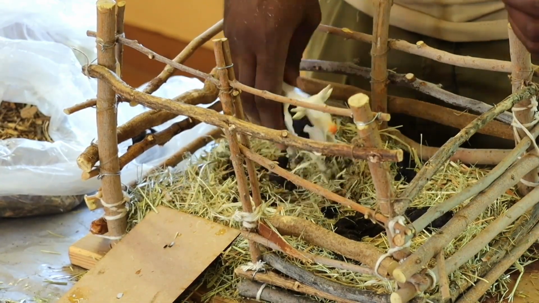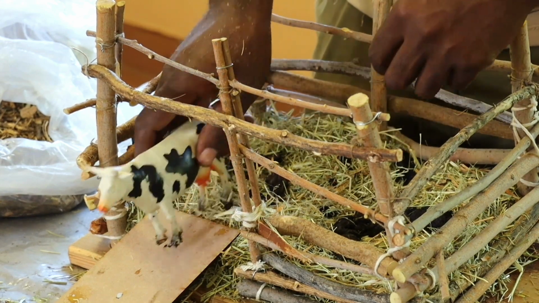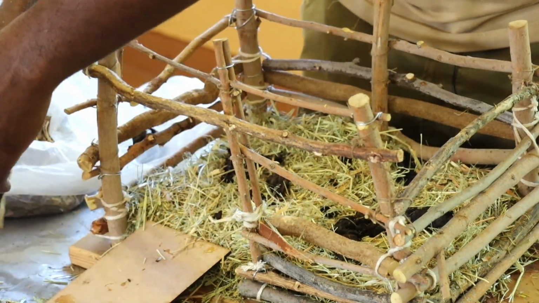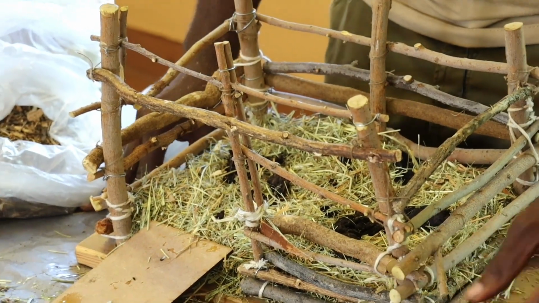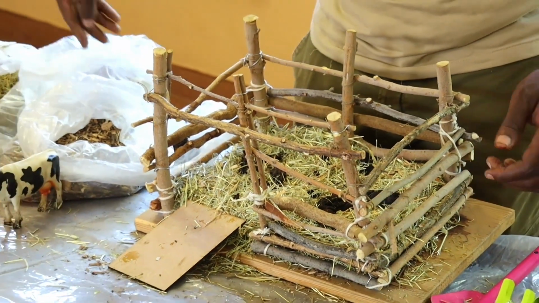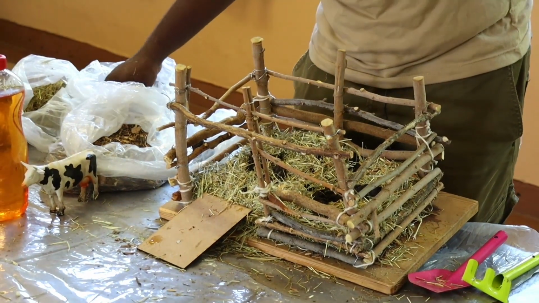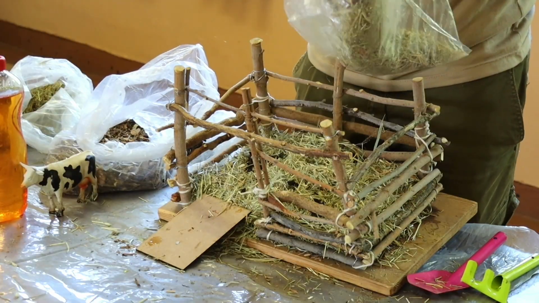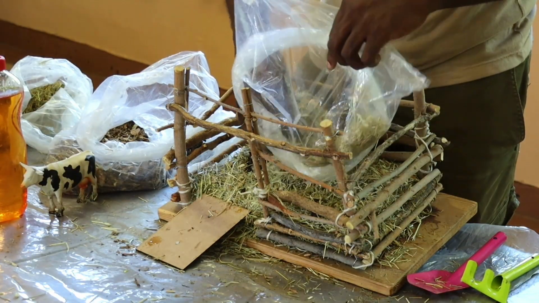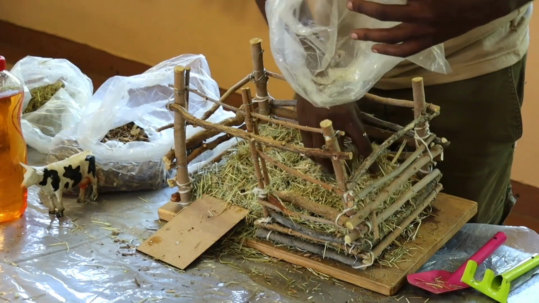Now this process will be repeated up until we get to 1 meter in our kraal. And for the sake of this illustration, I think we should add another layer. Okay, another layer of litter.